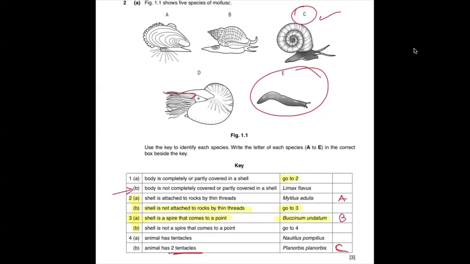Okay, which one is number D? Just tell me. Okay, partially covered by a shell, so 2. It's not attached, I think. No, it doesn't. Okay, 3. No. It's 4A.